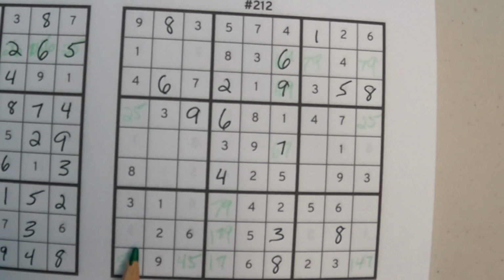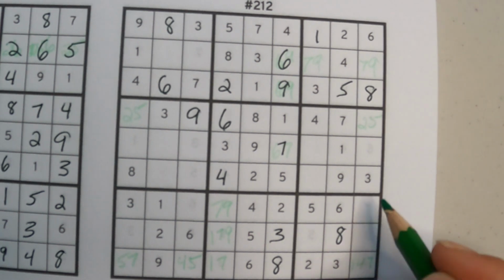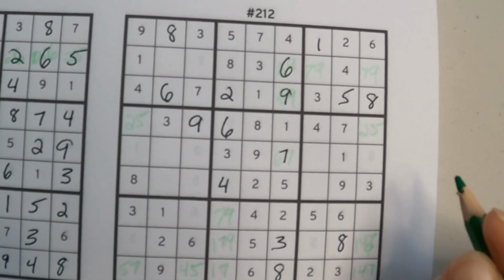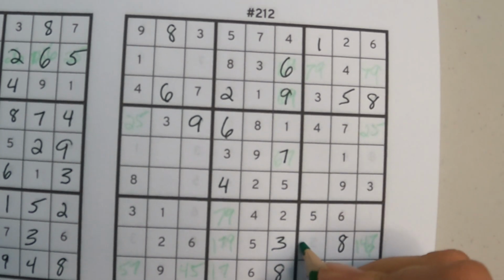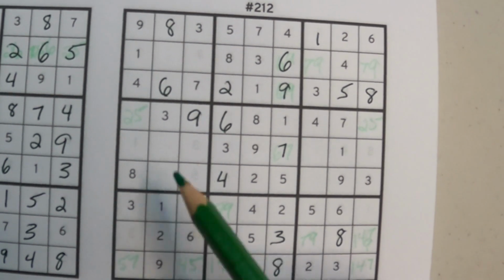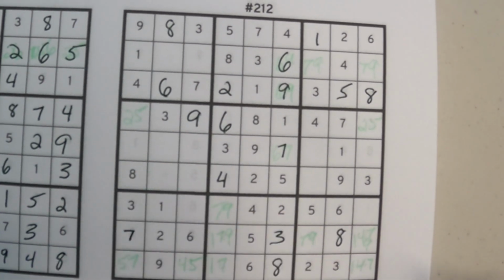For this row, looks like we're missing 1, 4, 7, and 9. No help here. 1, 4, 7, 9. We've got a 1 and 4 here, so 7, 9. 1, 9, and 4 here. So this is our 7.